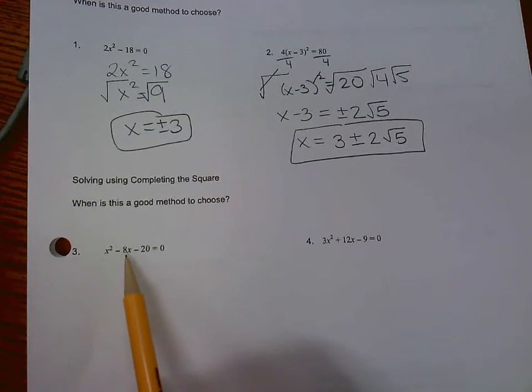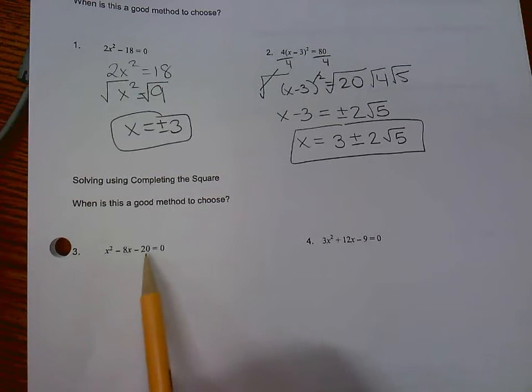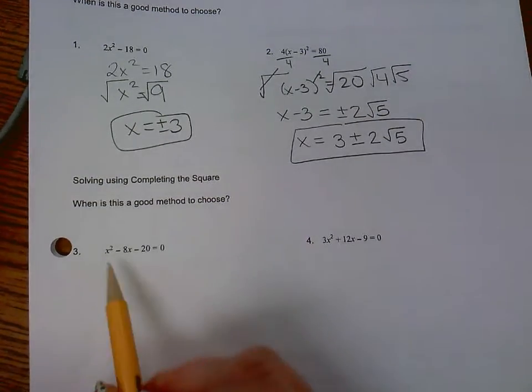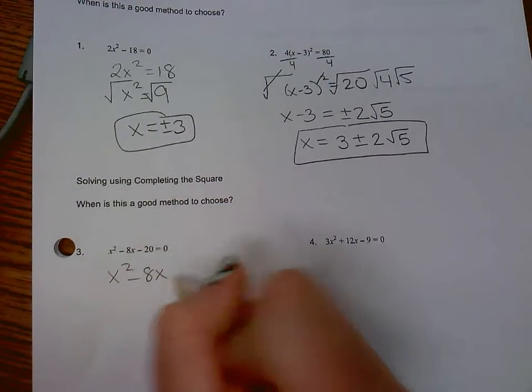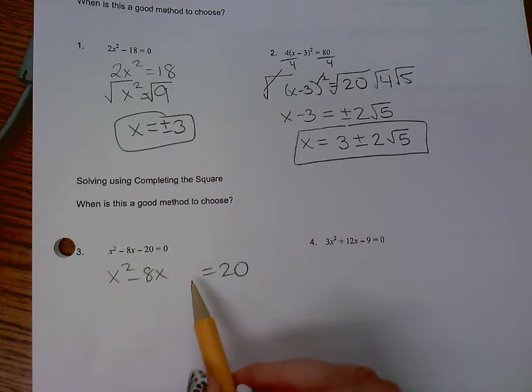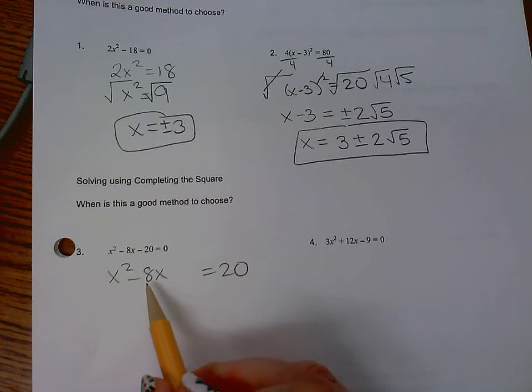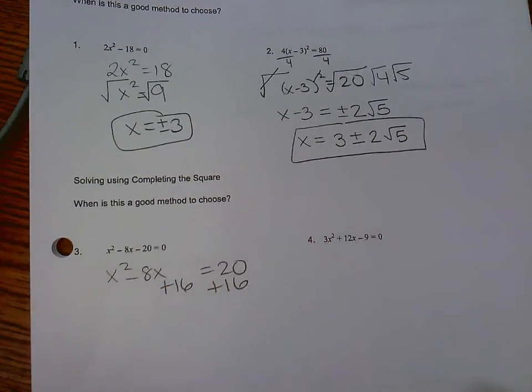Well, you need to have an even term in the middle here. See how there's an x squared and an x, and it's also not factorable. So in this case, I add this value to the other side. So x squared minus 8x, I'm adding 20 to the other side and leaving some room in here. To complete the square, you cut the middle value in half, negative 4, and square it. So I'm adding 16 on both sides of the equation.